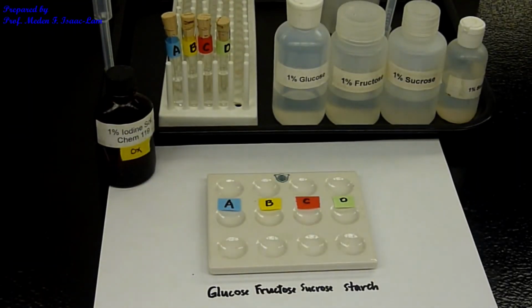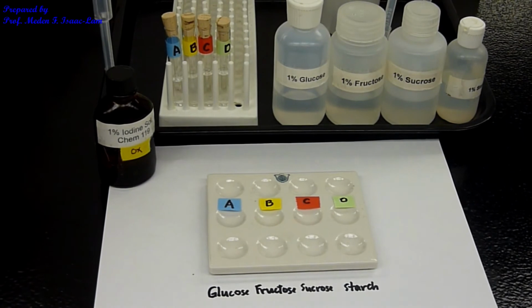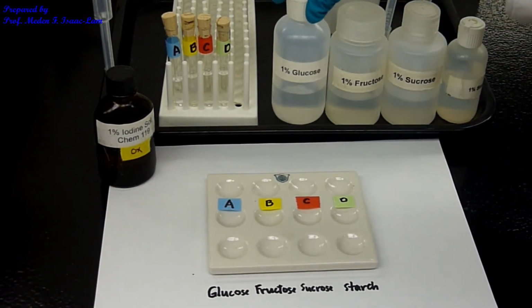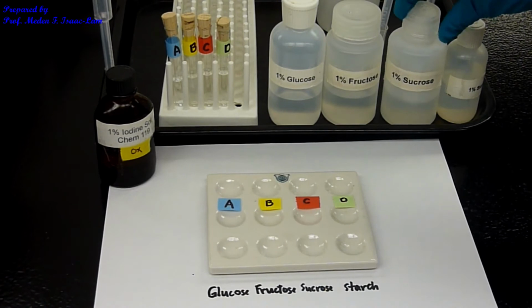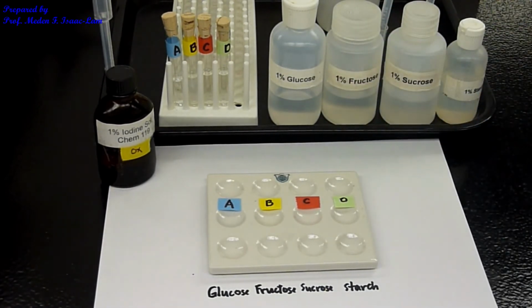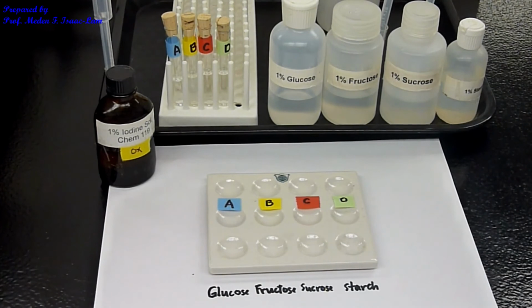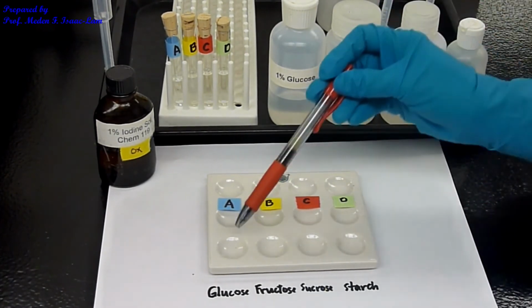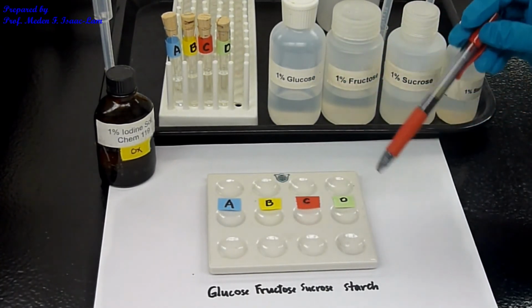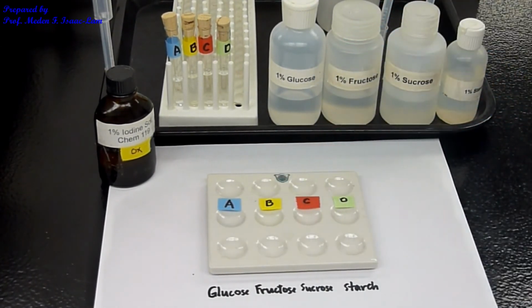So now I'm doing the iodine test. I have here already the samples, glucose, fructose, sucrose, starch, and they're all 1%. We have the spot plate, and I'm gonna put here glucose, fructose, sucrose, starch, and then the unknowns A, B, C, D. So we're gonna match the color. Okay, so I will put 5 drops each of the sample.